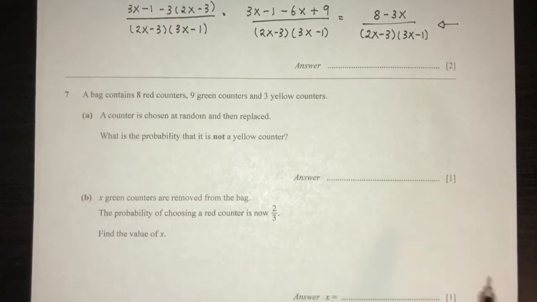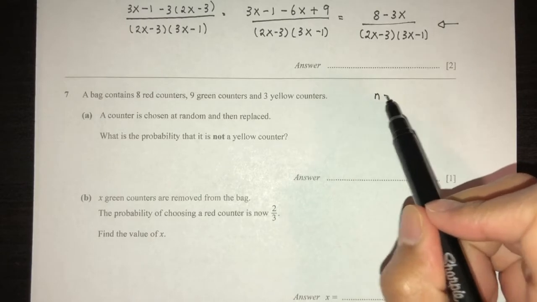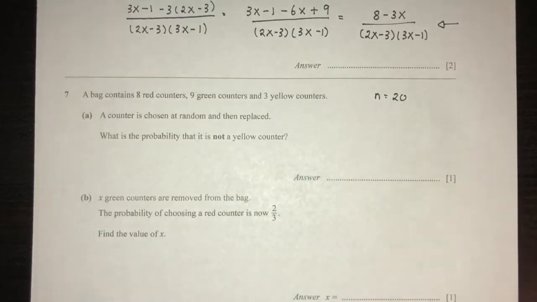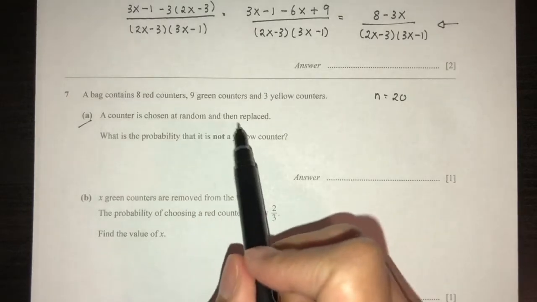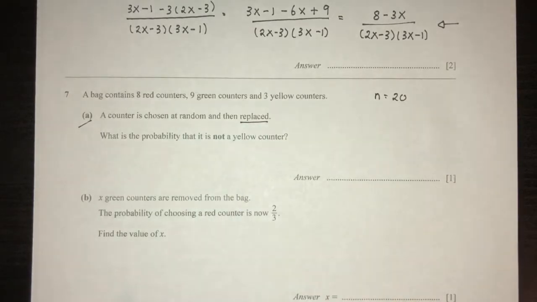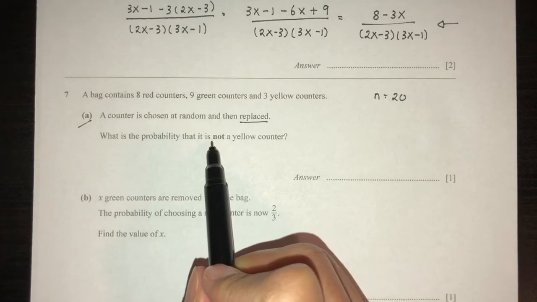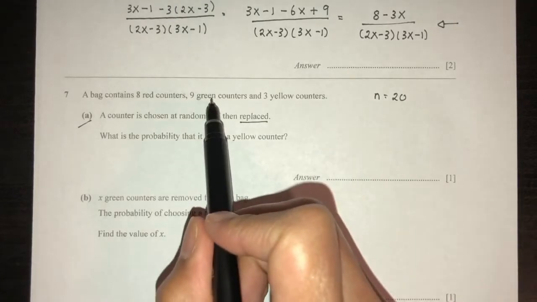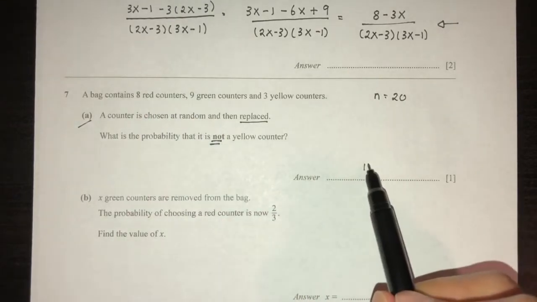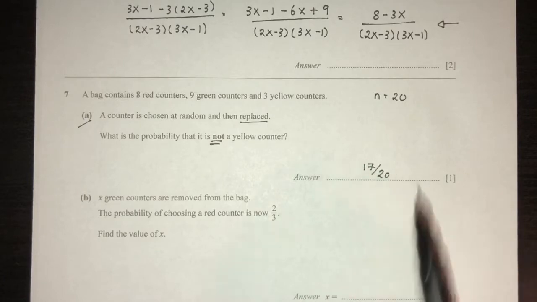Now for part 7, a bag contains 8 red counters, 9 green counters, and 3 yellow counters. So everything together will be 20 counters. Now part A, a counter is chosen at random and then replaced. What is the chance that it is not a yellow counter? So it can be green or red. So it is 17 over 20.